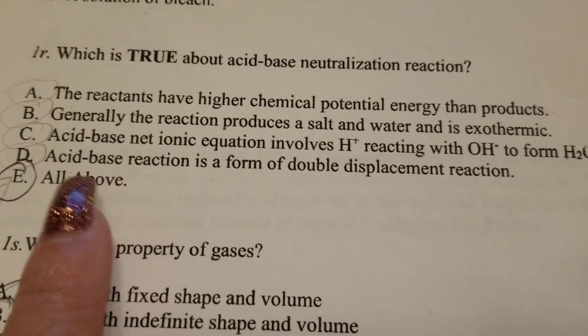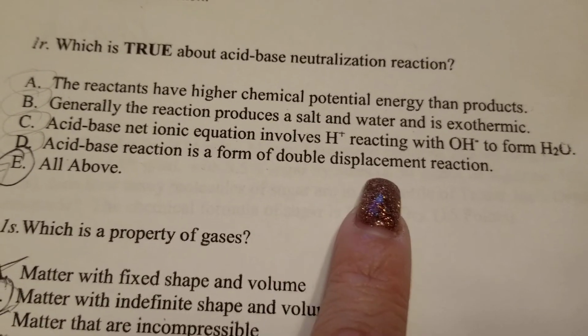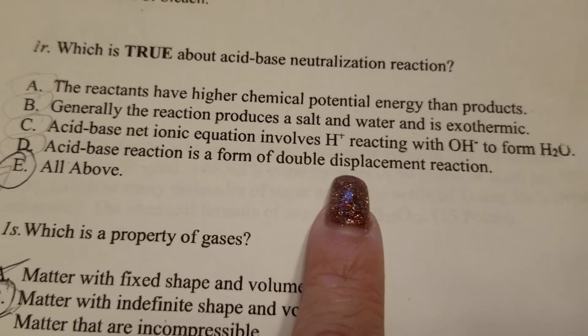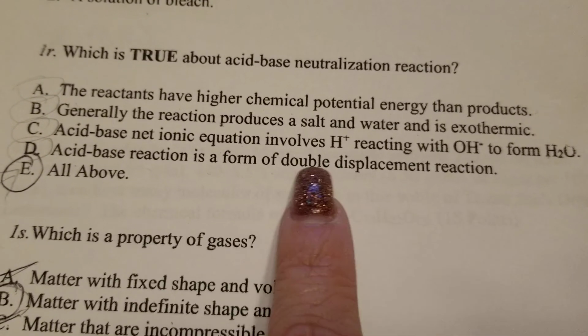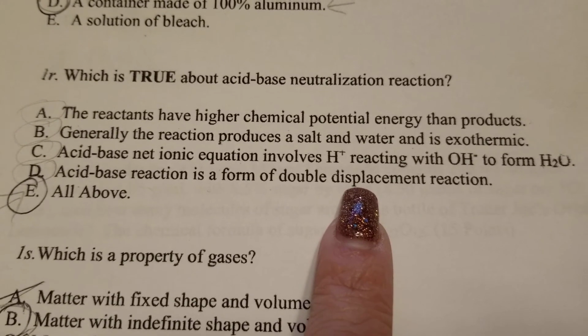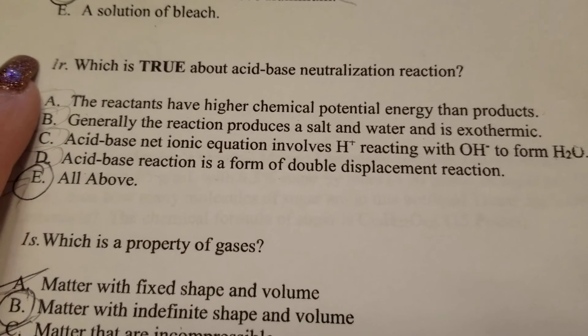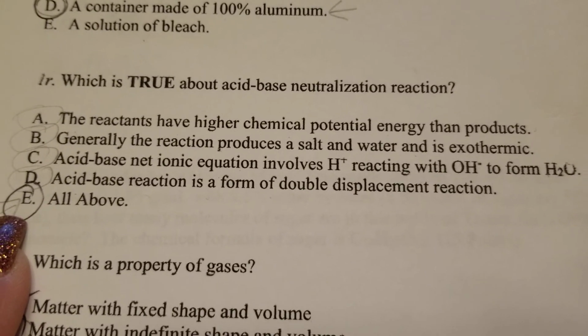So that is true. Letter D, acid-base reaction is a form of a double displacement reaction or double replacement reaction, same thing. And that is also true. And again, I can show you this in another video. I'll probably do a short video just on acid-base neutralization reactions. But all of these are true. The answer is letter E, all of the above.